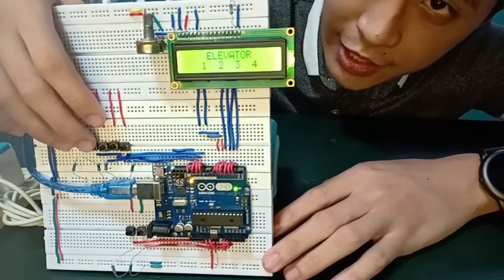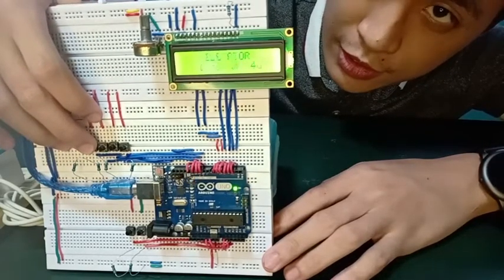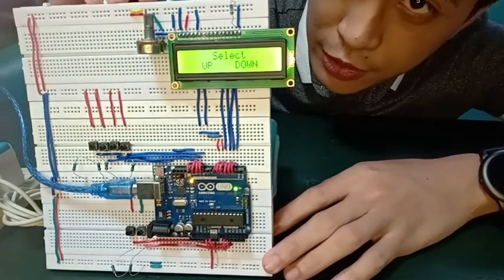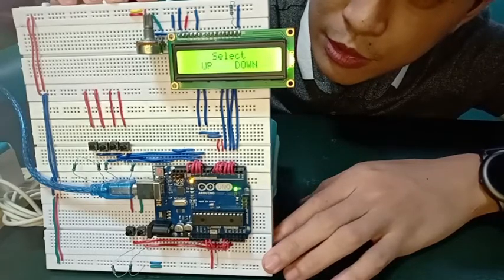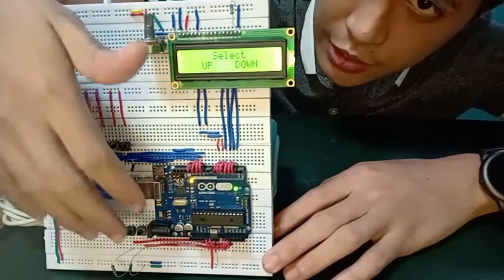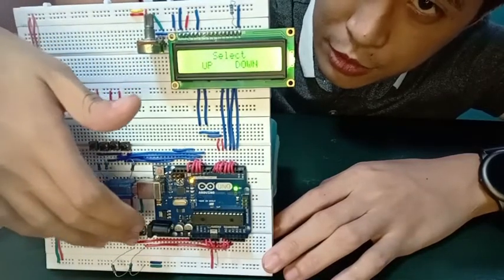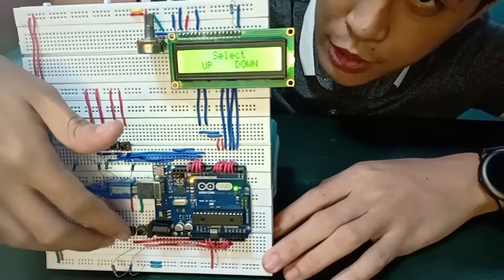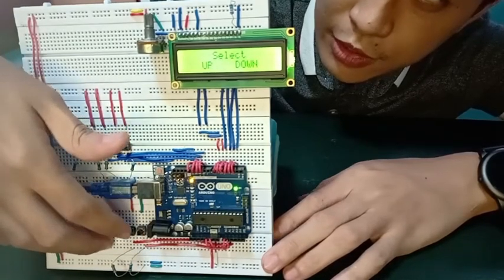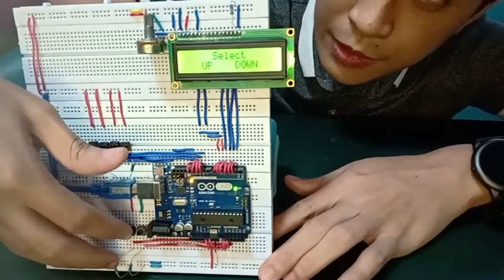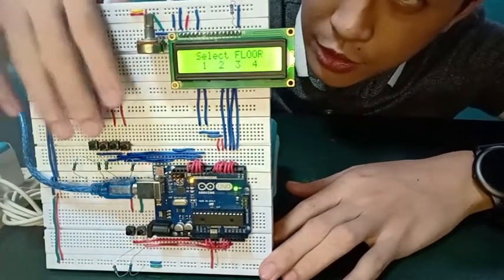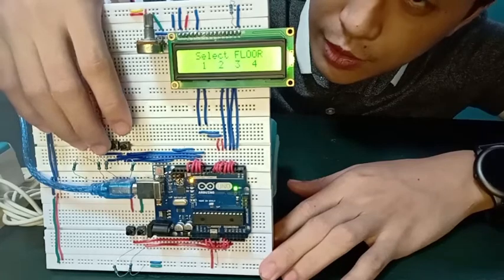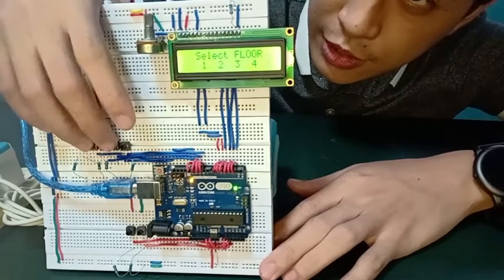Let's say I choose first floor, and the first floor will open its door and close its door for the elevator, and the user will be prompted to select up or down. Let's say I select up. These are the buttons for up and down, the left one is for up and the right one is for down. So let's select up, and then we enter the selected floor that we want to go to. Let's say third floor, so let's select button 3.